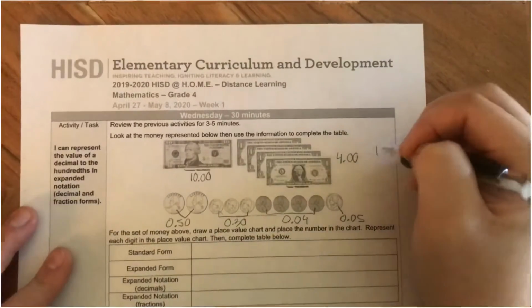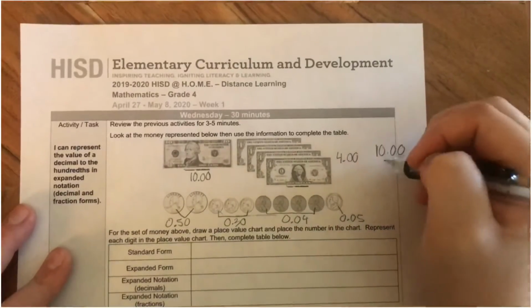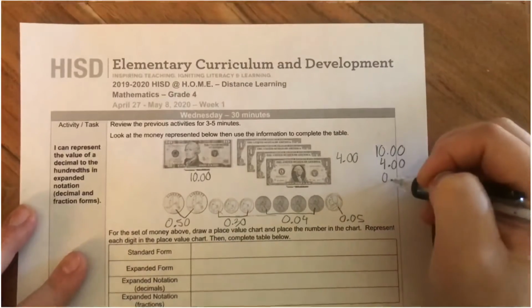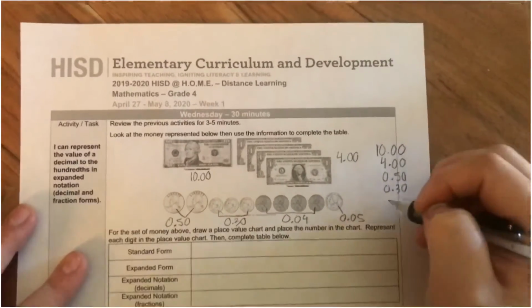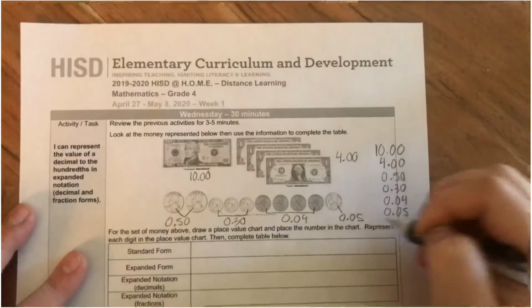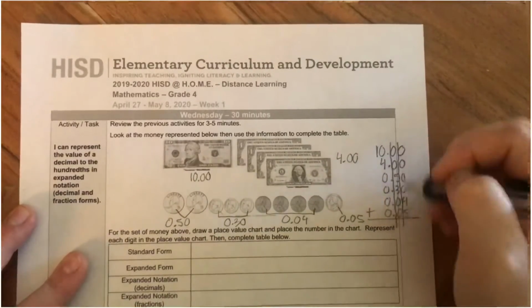So now I'm going to add it all up. I got my 10. You need to make sure that you line them up so that they're in the correct place value. 4, 50, 30, 4, and 5. So I'm just going to draw a line so that I know that they're separated.